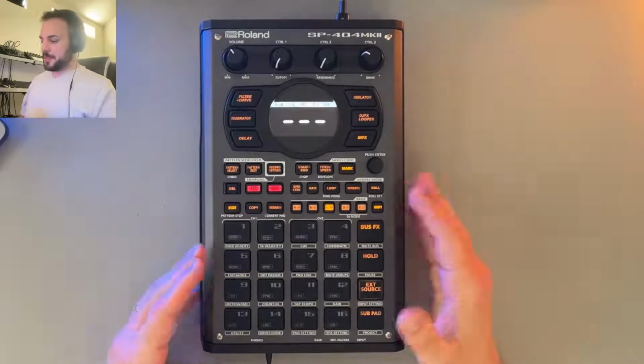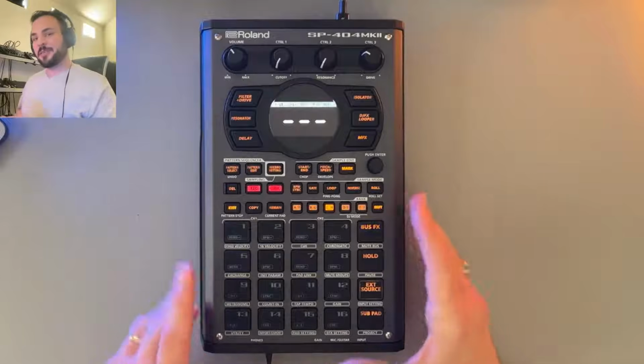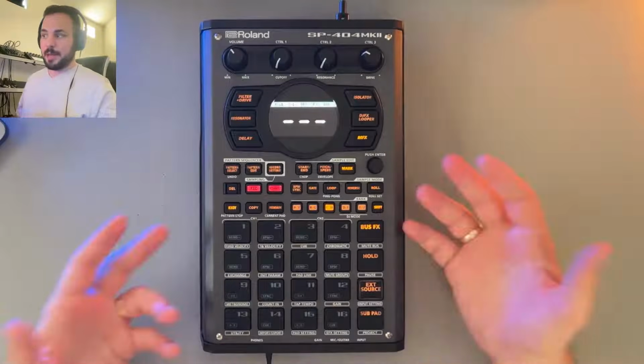Today we're actually going to be using just internal sounds on the SP404 to make ambient music.